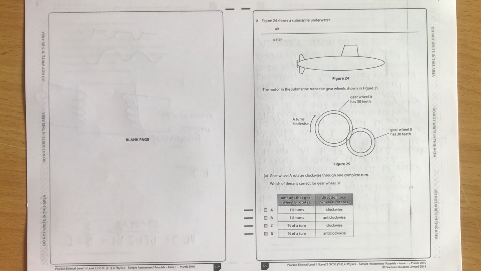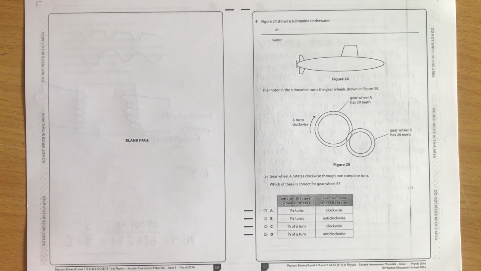This is question 9 of the Edexcel SAMs, that's a sample assessment paper for paper 2, GCSE physics. It's the higher tier one. We're hitting question 9, it's getting pretty hard now. So question 9, figure 24 shows a submarine underwater.